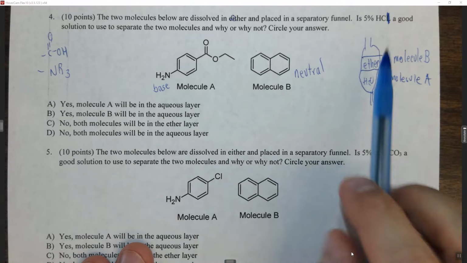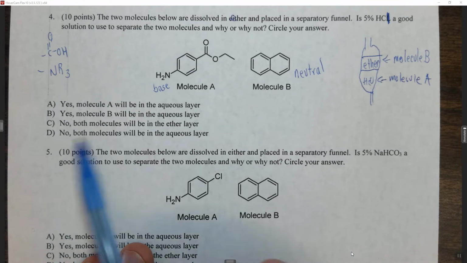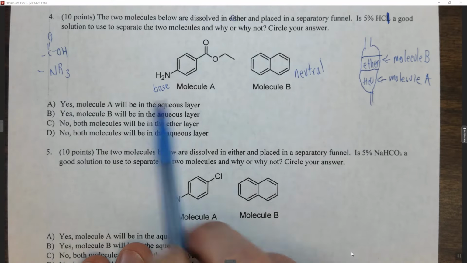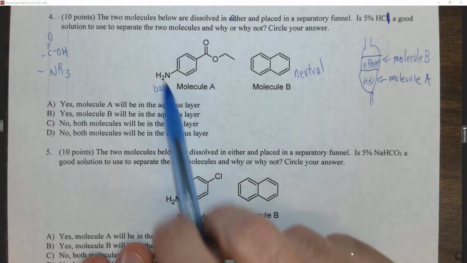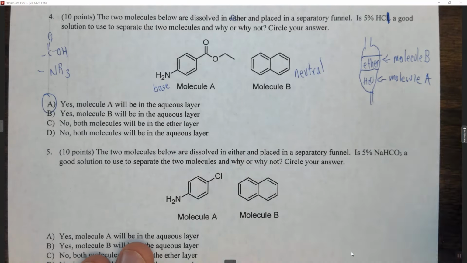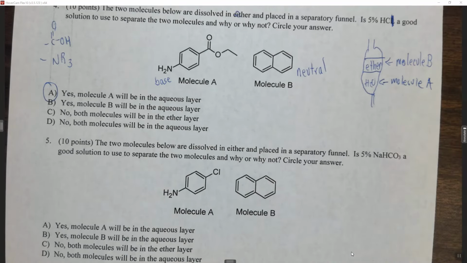So is HCl a good solution? Yes, because it will separate them. And it says, yes, molecule A will be in the aqueous layer, which is true because molecule A is a base. It also says, yes, molecule B will be in the aqueous layer, but that's not true. Molecule B will be in the top ether layer because it will not react with the 5% HCl.